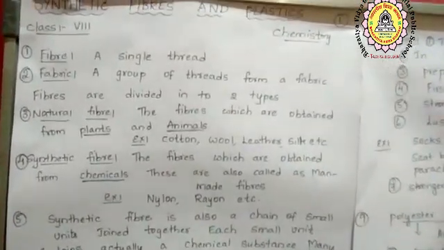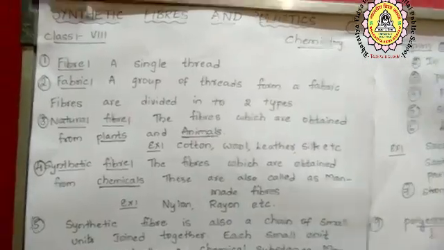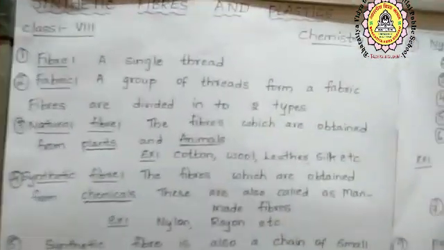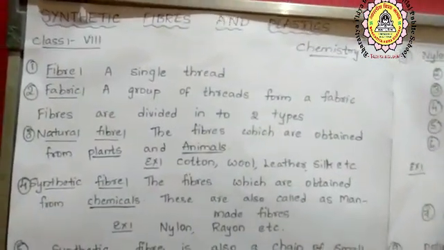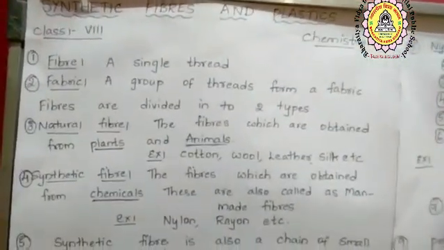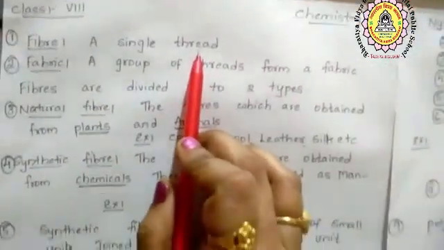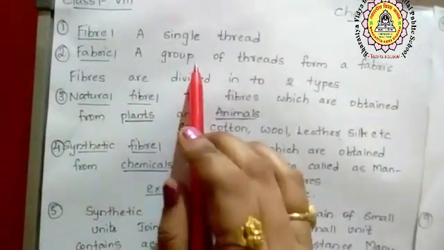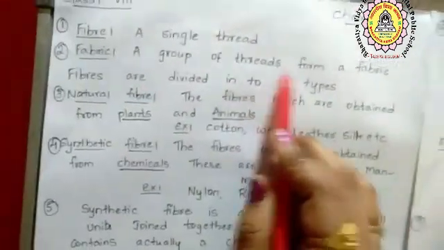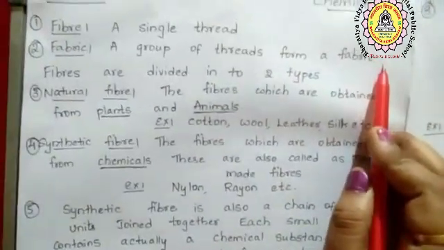Today I am going to explain to you about synthetic fibers and plastics. This is the first topic in chemistry. First of all, today we are going to learn about fibers and fabric. What is meant by fiber? A single thread is called a fiber. Fabric means a group of single threads forms a fabric.